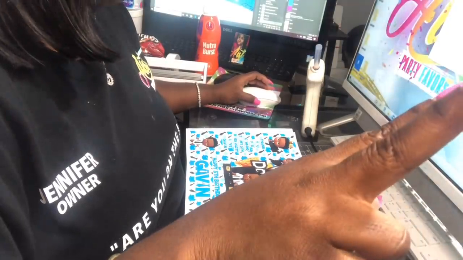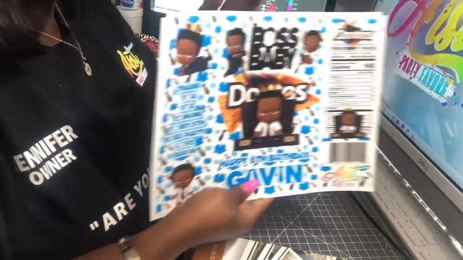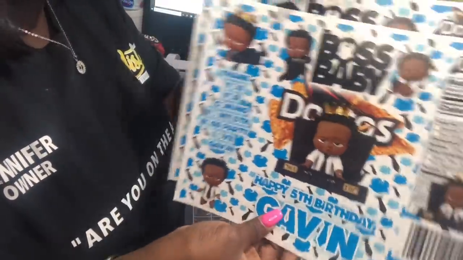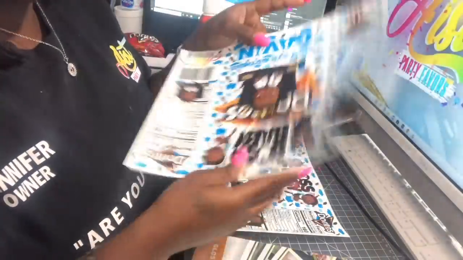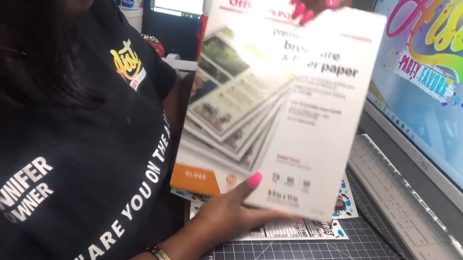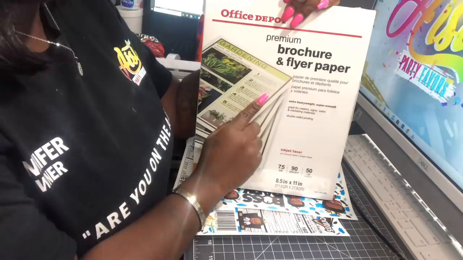Okay, you guys, we are back, and I am here with the chip bags that I printed off the computer. These are 2 copies of the chip bags that we designed. The paper that I did use is glossy paper, so I don't know if you guys can see that really well. This is the brand that I use today. This is from Office Depot. This is the premium brochure and flyer paper from Office Depot, okay?